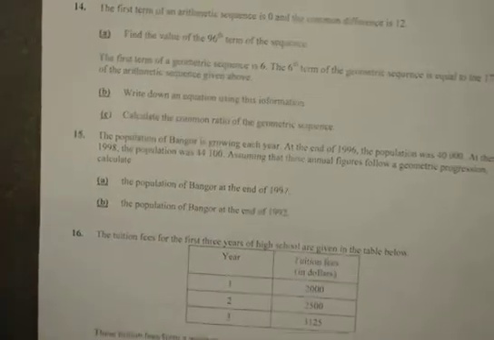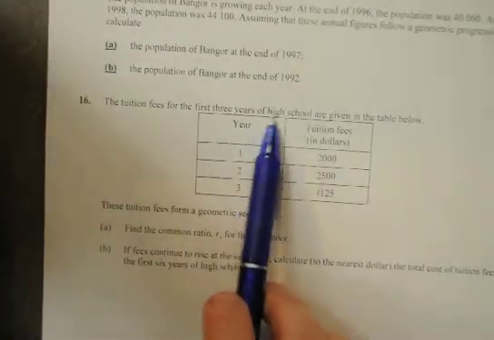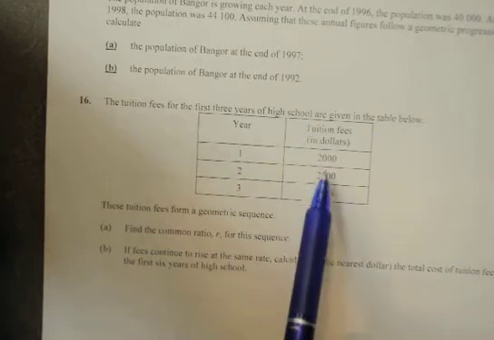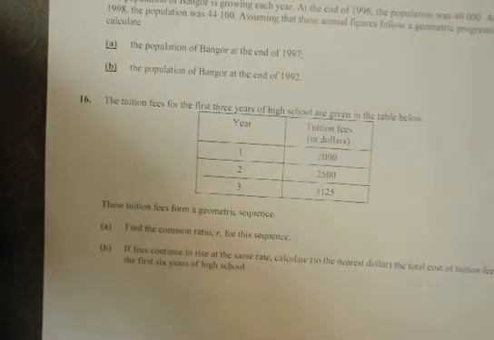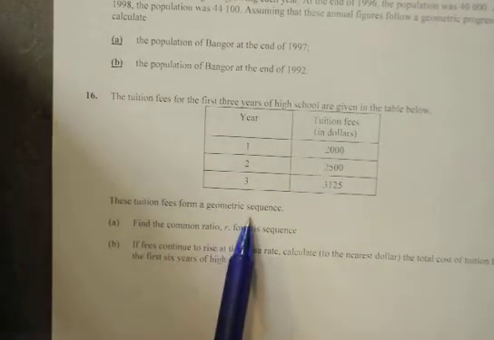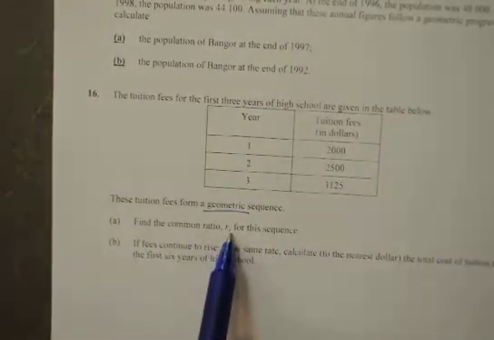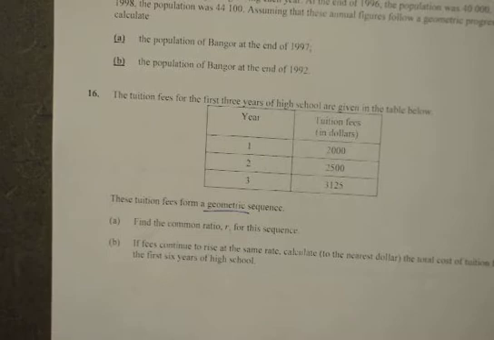Let's do the last problem here. 16. The tuition fees for the first 3 years of high school are given in the following table. Tuition fees form a geometric sequence, so make sure you're in the geometric sequence when you're looking at your equations. Find the common ratio r for this sequence.